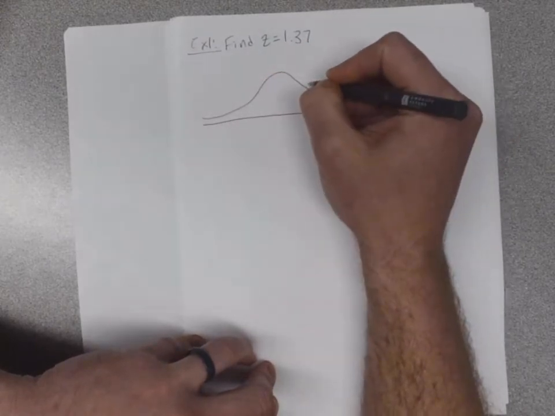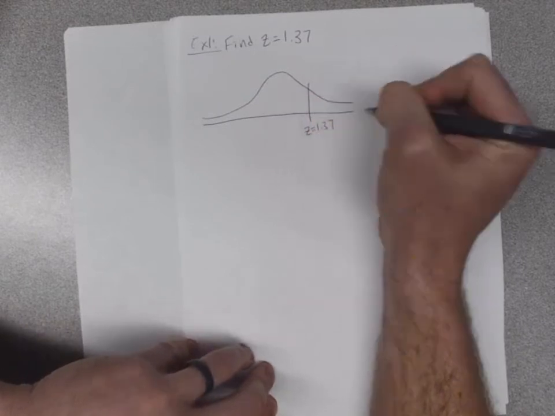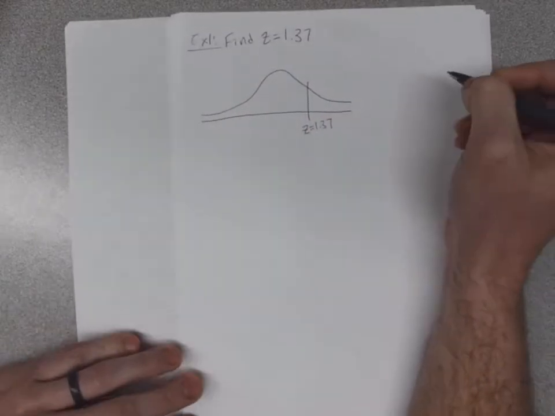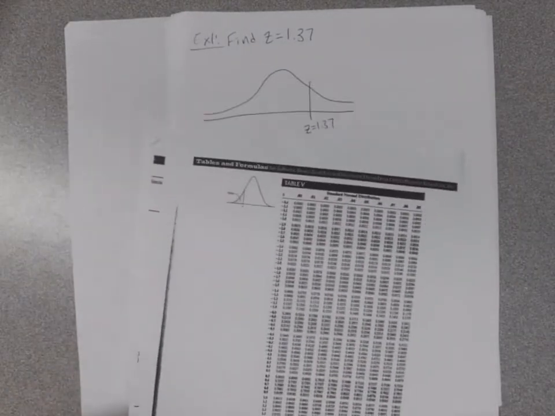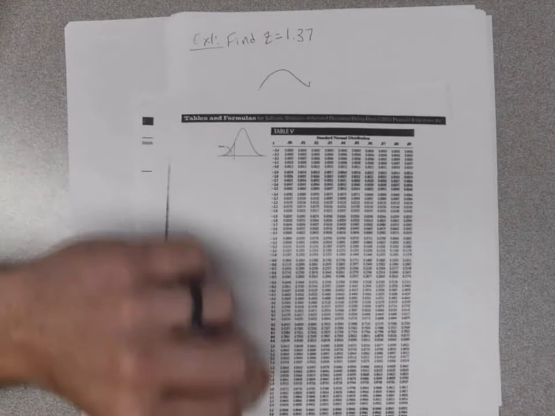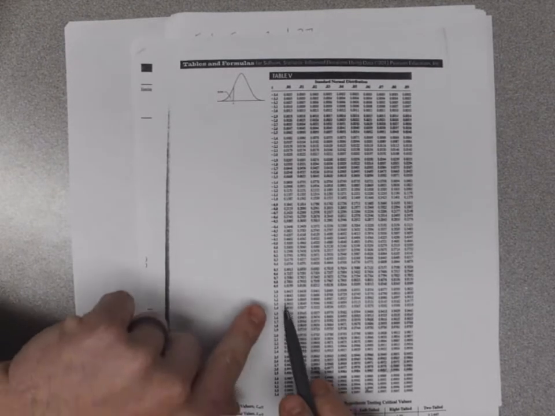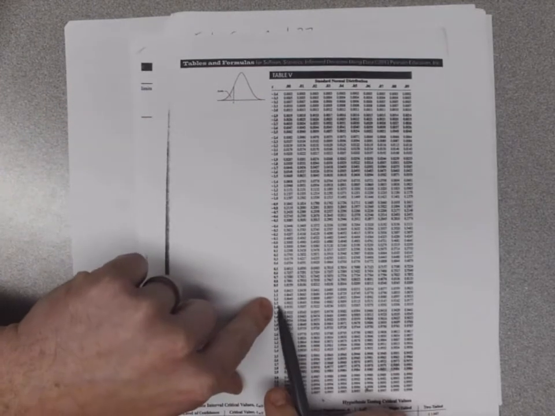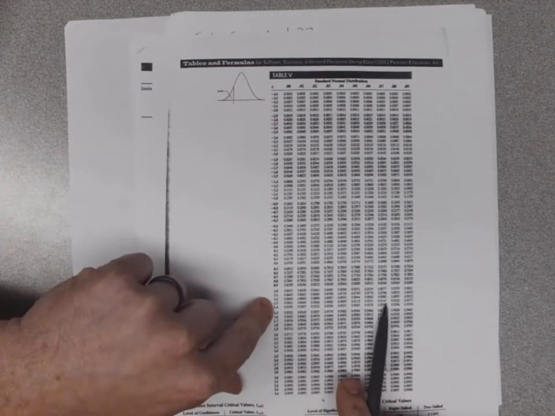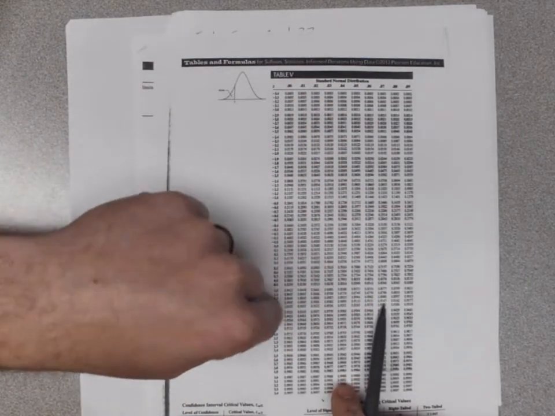And we have Z here. That is Z equals 1.37. So what we do to find that is we will come to our Z table, and we'll find 1.37. And I know you can't see mine, so follow along on yours. Pause the video if you need to. What we do when we're finding Z, we come down on the left and find 1.3 and then over to 0.07.